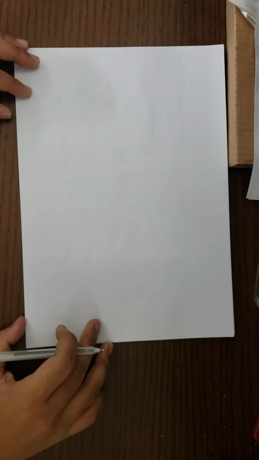Now moving on to the next property, which is our scaling property.